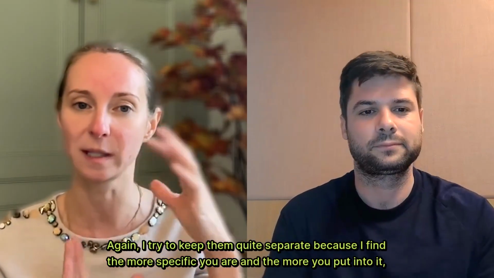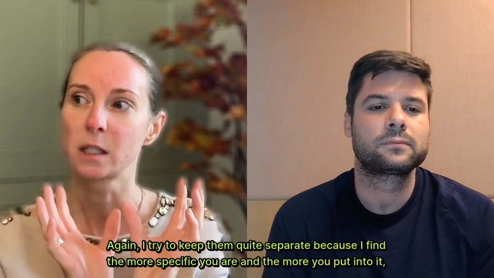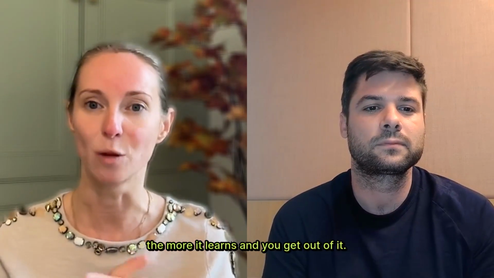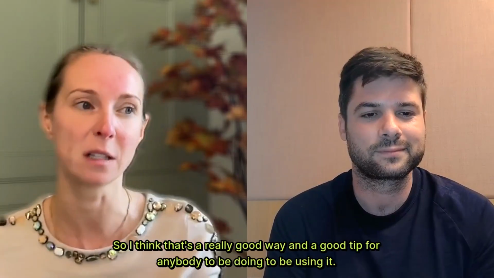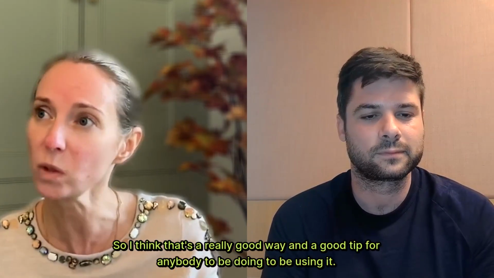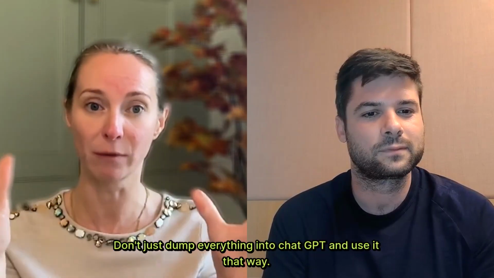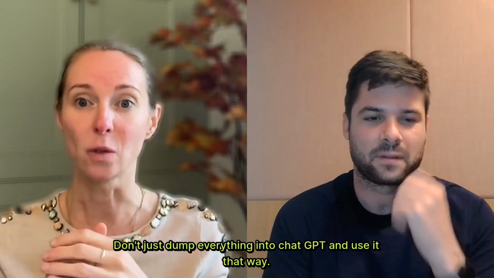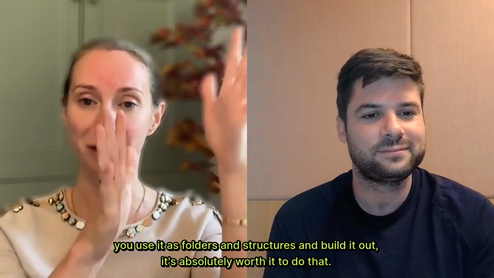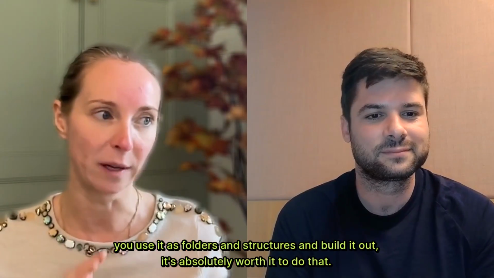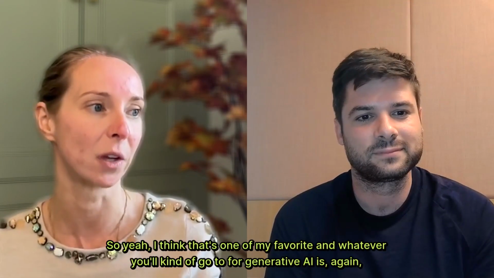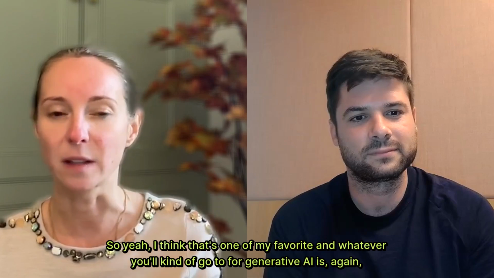again, I try to keep them quite separate, because I find the more specific you are and the more you put into it, the more it learns and you get out of it. So I think that's a really good tip for anybody using it. Don't just dump everything into ChatGPT and use it that way. You use it as folders and structures and build it out. It's absolutely worth it to do that. So I think that's one of my favorites.